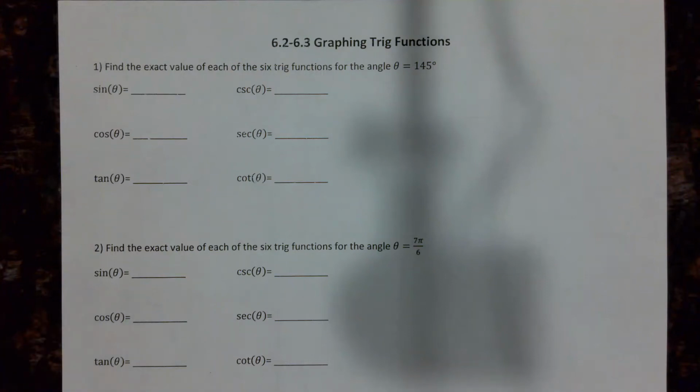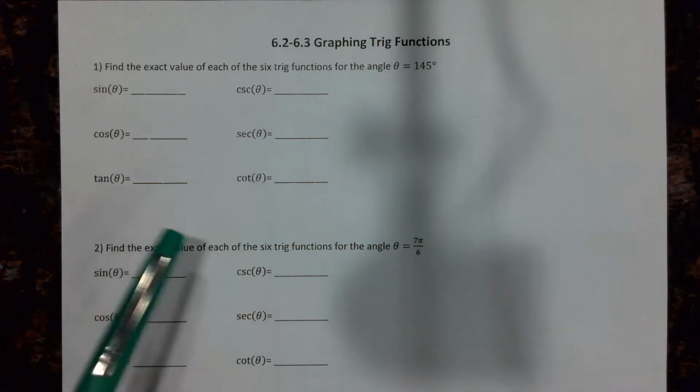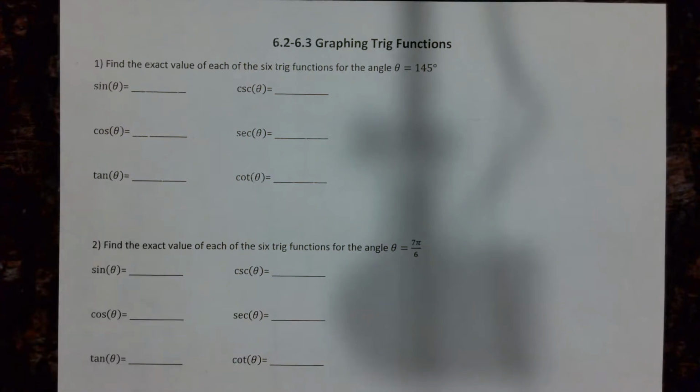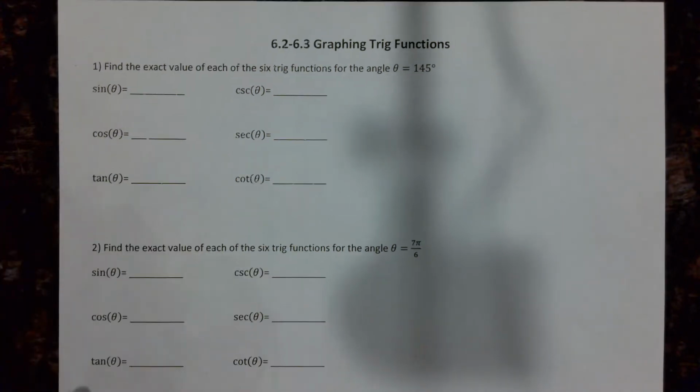Okay, so in this set of videos, or on this worksheet, we're going to look at the 4 different ways to find your trig functions in chapter 6. Like the other set of videos, the first 2 will be the same idea, then 3 and 4 will be the same idea, 5 and 6 will be the same idea, and then 7 and 8 will be the same idea. So there's 4 ways to solve these problems, but they're all kind of related.